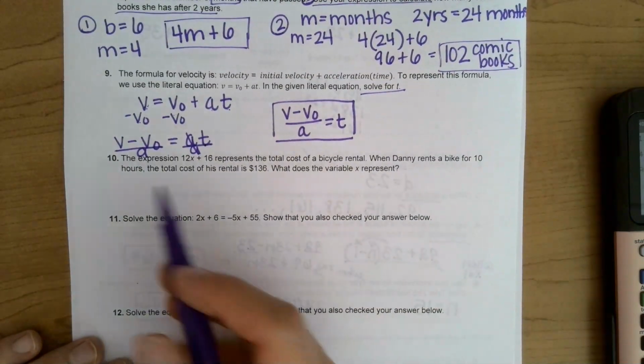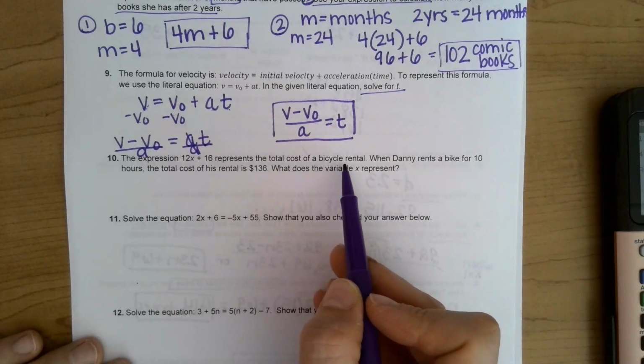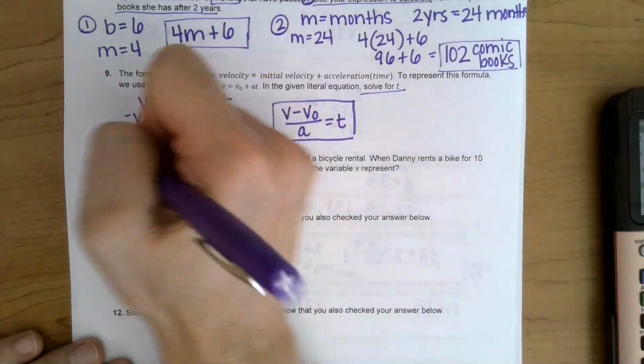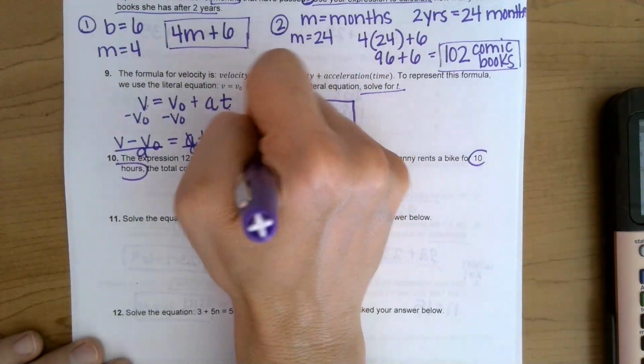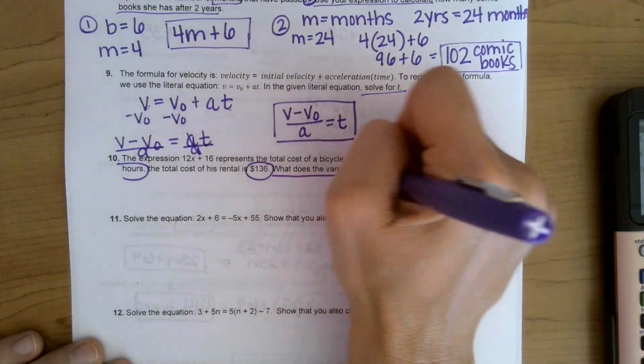Number 10, the expression 12x plus 16 represents the total cost of a bicycle rental. When Danny rents a bike for 10 hours, the total cost of his rental is $136. What does the variable x represent?